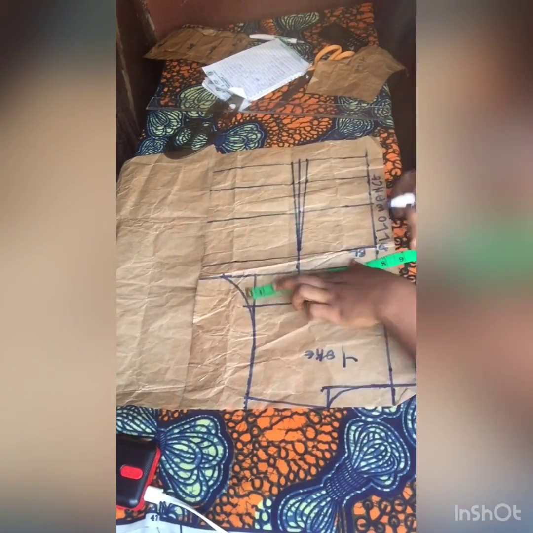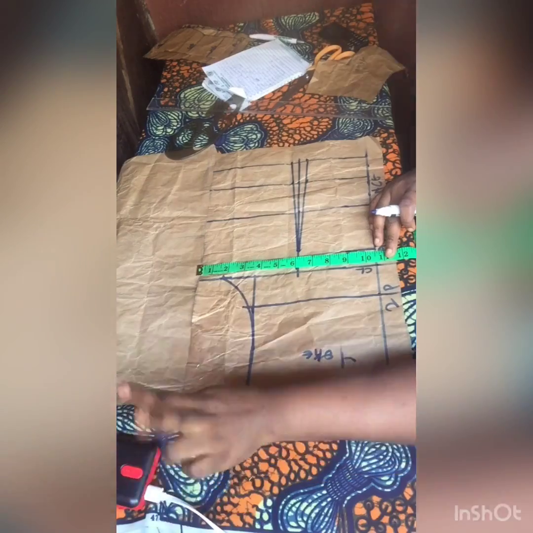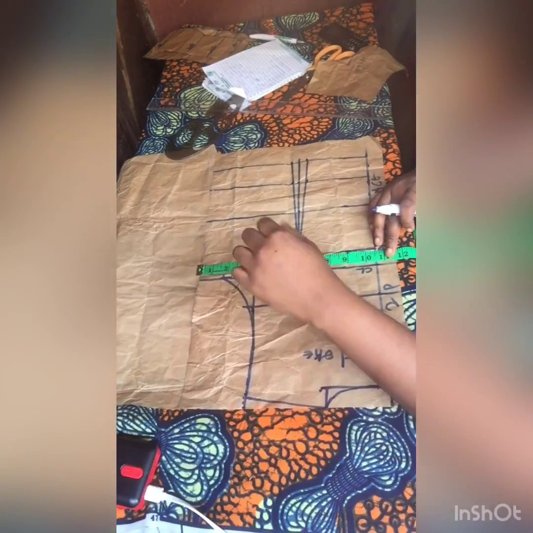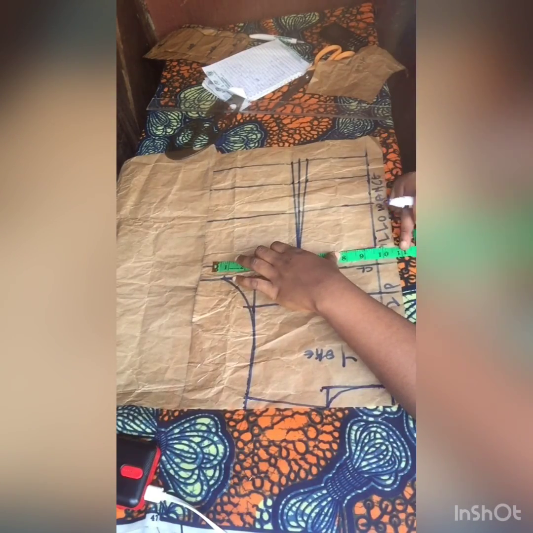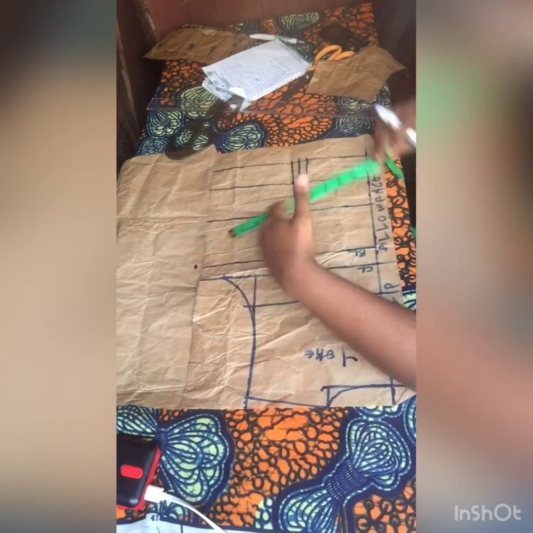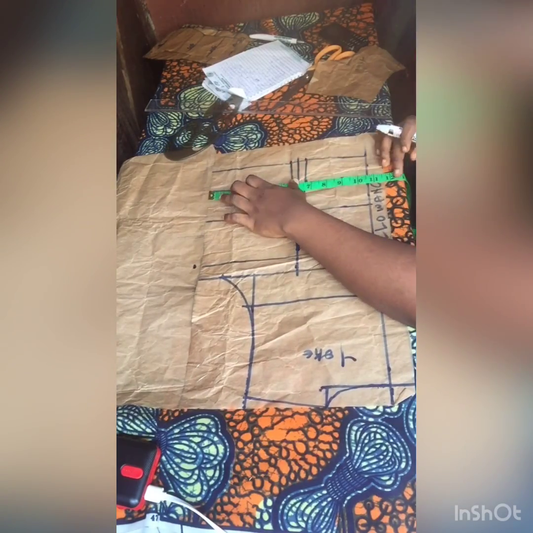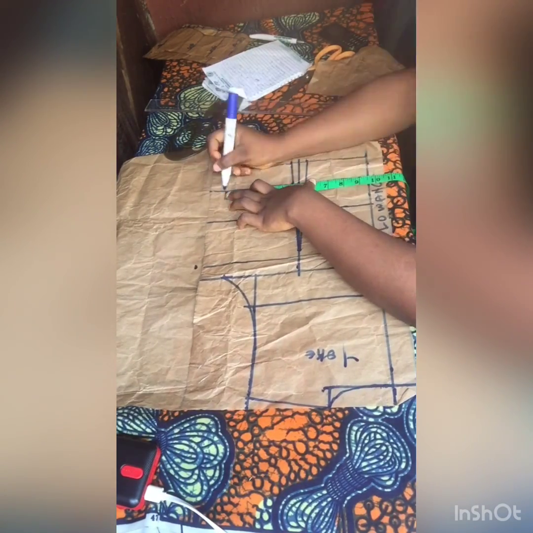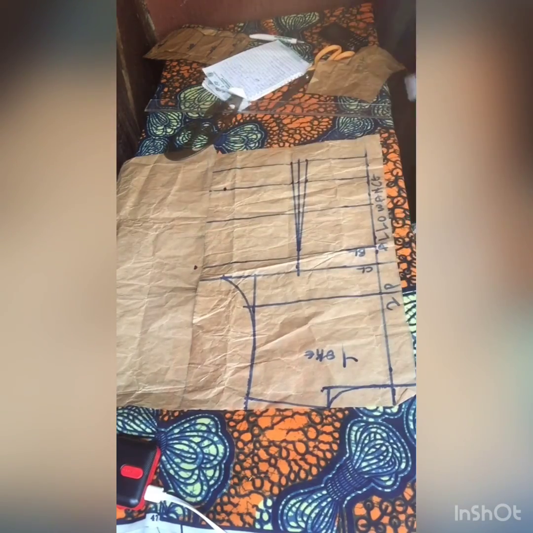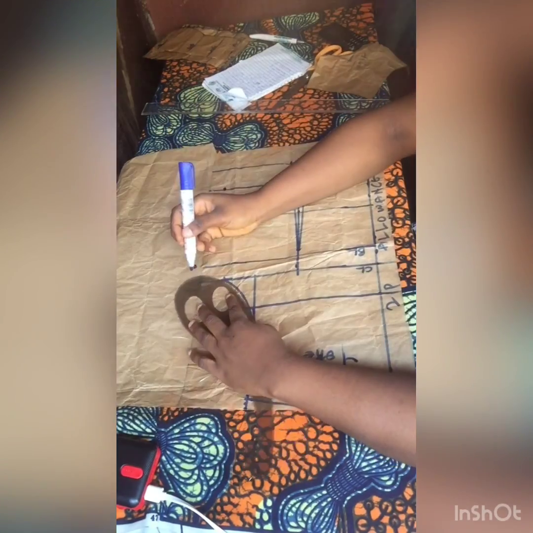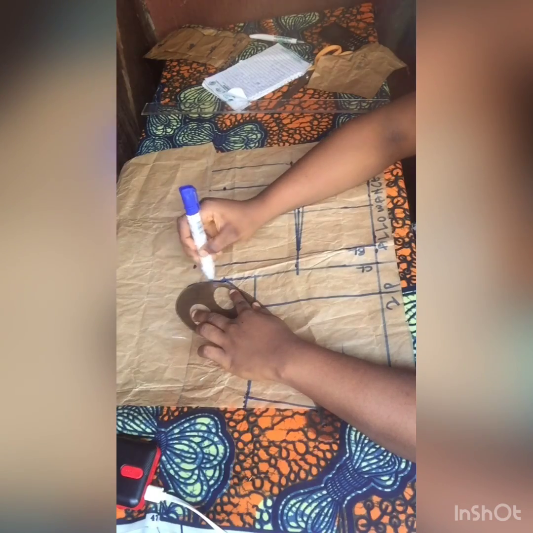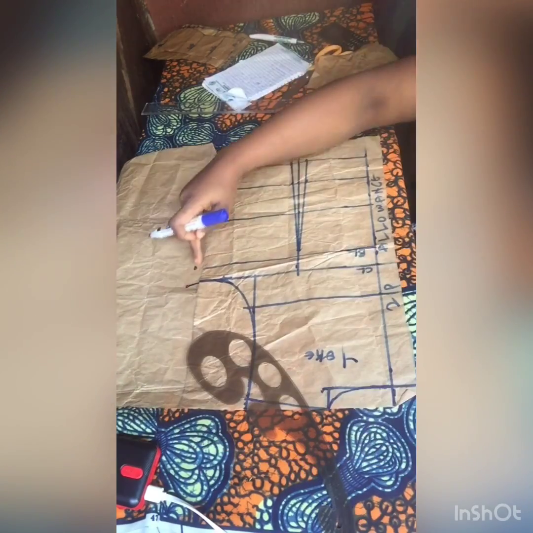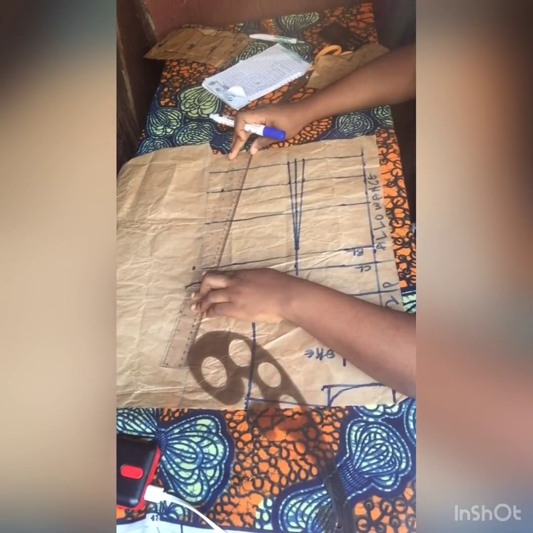So all you just have to do now is to start inputting your measurements, and don't forget that for the front panel, for the front bodies, after taking each measurement, you added 2 inches stitching allowance. So that's the same stitching allowance you're going to add for the back. So I've done that, and I'll just connect all these lines together.